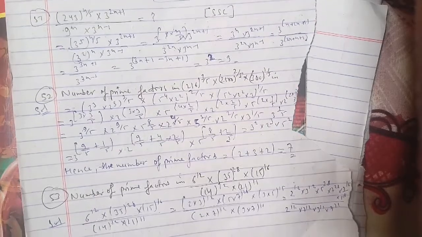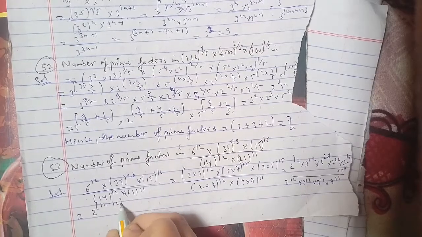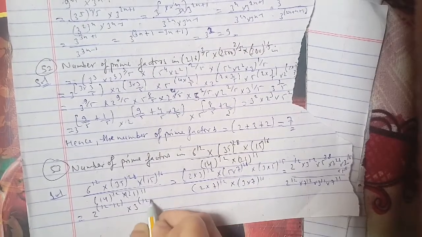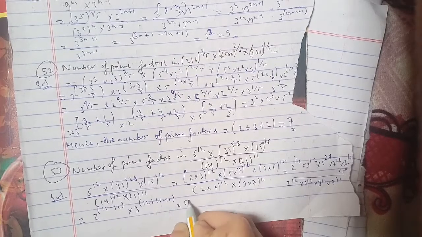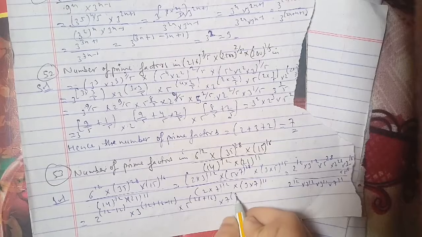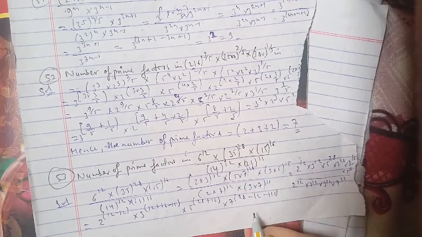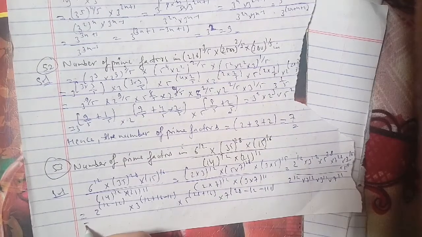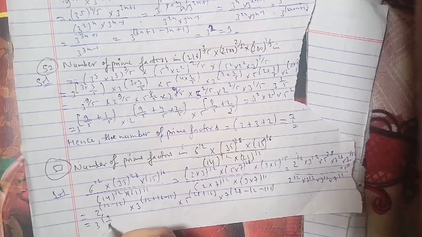So for the same, 2 power 12 minus 12 into 3 power 12 plus 16 minus 11 into 5 power 28 plus 16 into 7 power 28 minus 12 minus 11. And further, this equals 3 power 9 by 5.